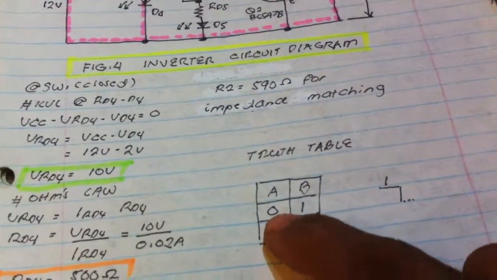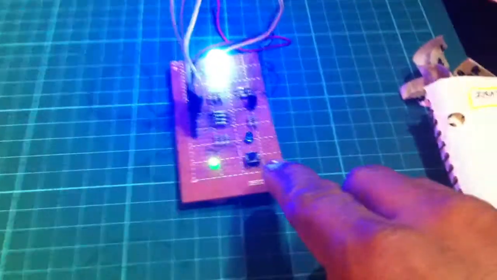Because here, if you have no input, we have the output.